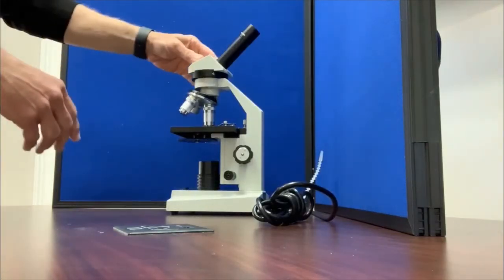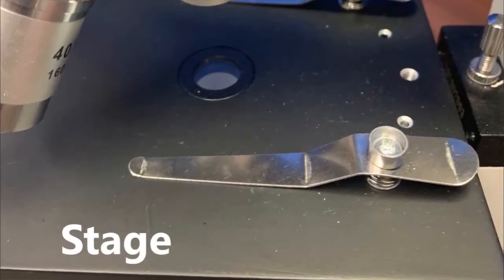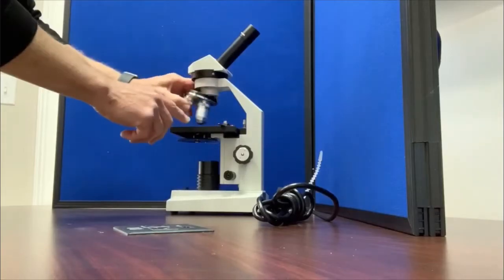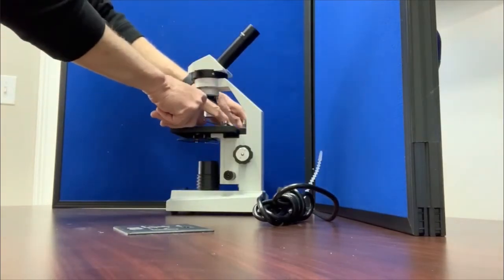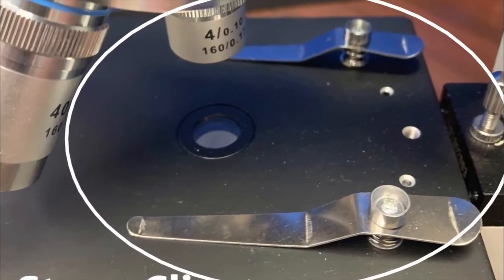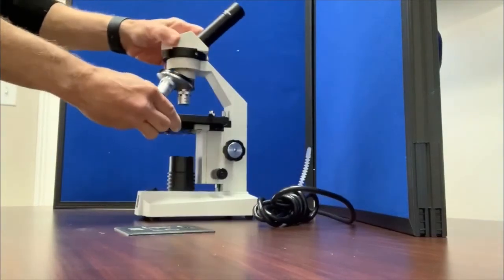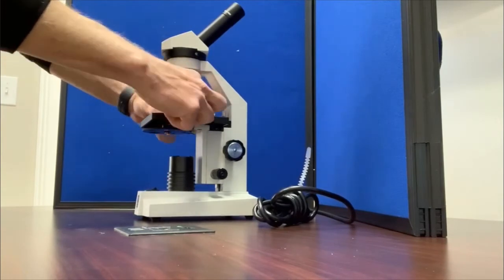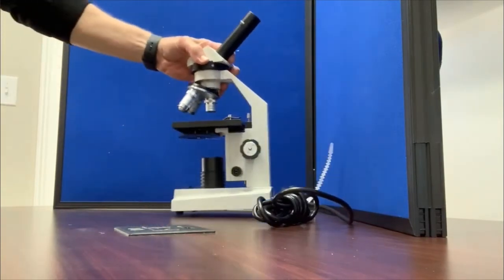This part of the microscope, this black square, is called the stage. And it is where you mount your specimen on top of the stage. These devices here are called stage clips. They're designed to hold the slide in place. You put your slide there, you clip it down with the stage clips.